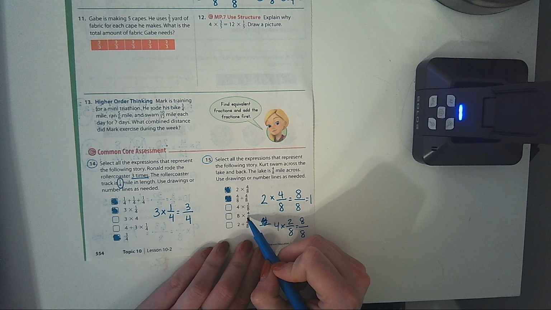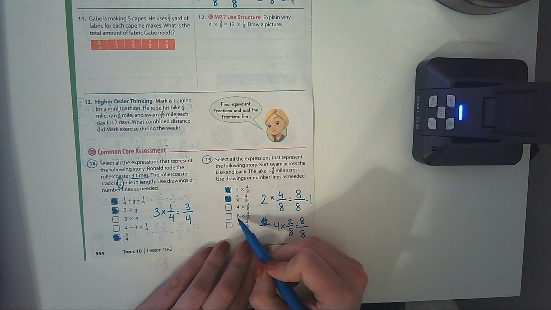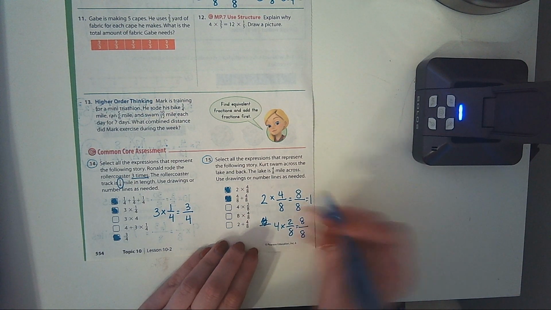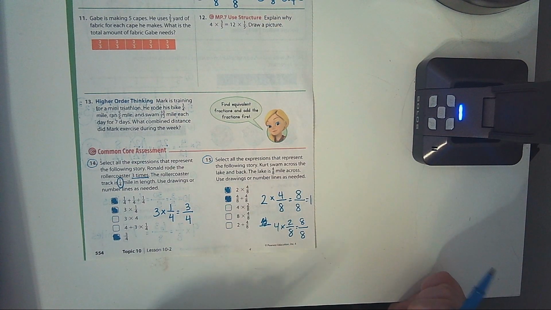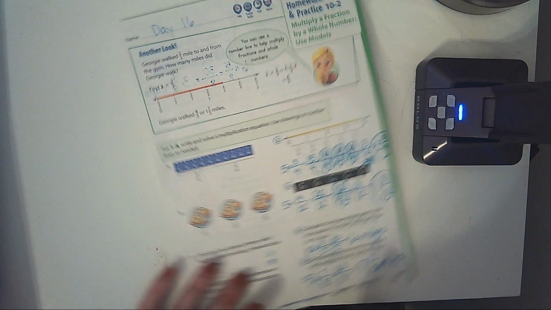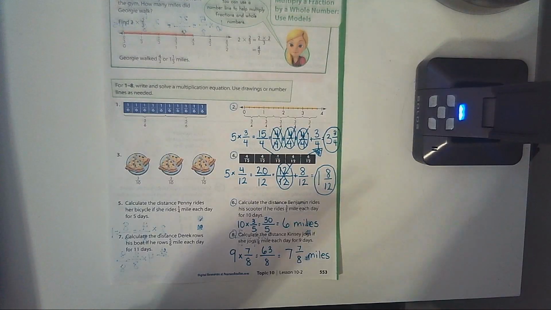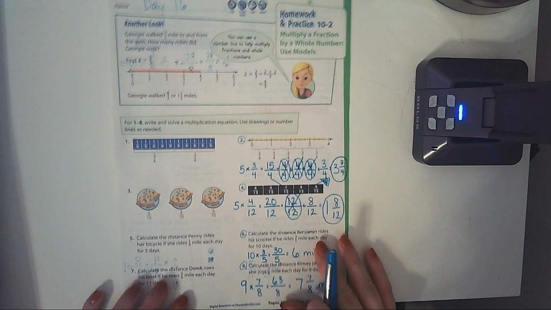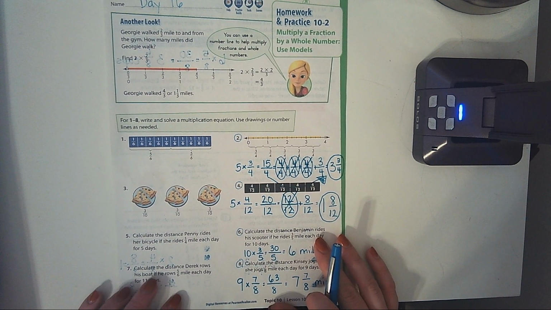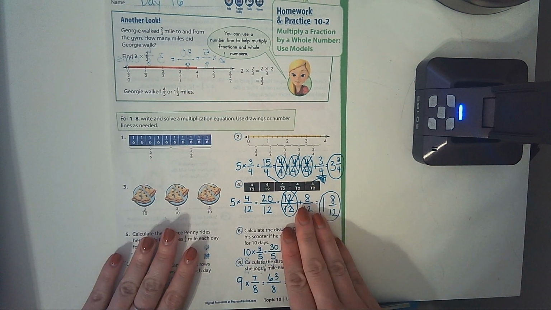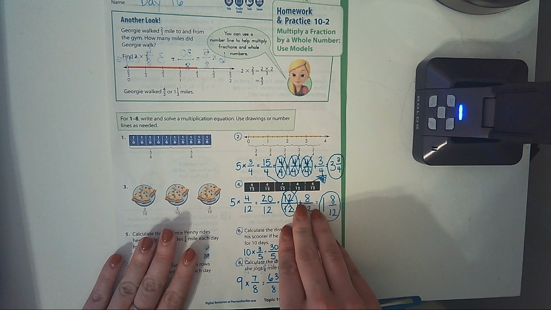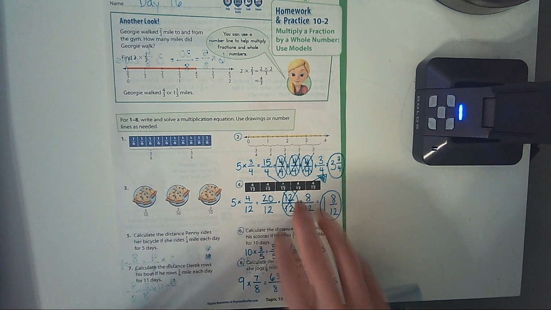8 times 4/8, he did not swim across the lake 8 times. And 2 plus 4/8, we are multiplying because he swam that 4/8 2 times. So these are our answers. And that concludes the topic 10, lesson 2 work. So I would say before you move on to topic 10, lesson 3 tomorrow, make sure you have all of the work from topic 10, lesson 2 completed before you move on.